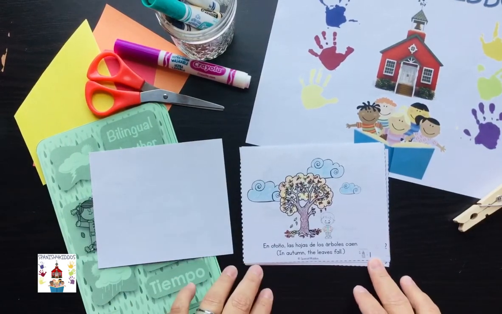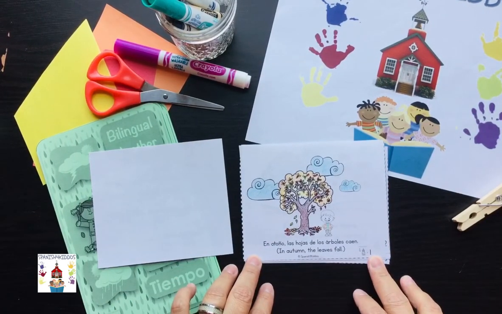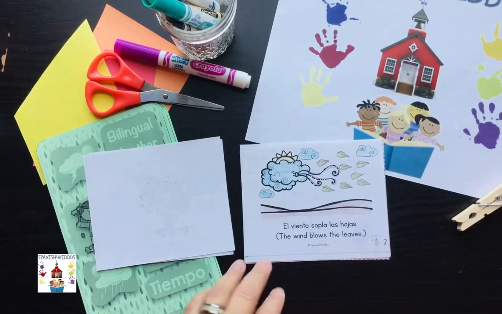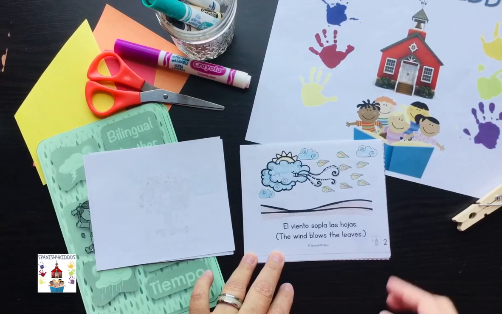En otoño las hojas de los árboles caen. In autumn the leaves fall. El viento sopla las hojas. The wind blows the leaves.